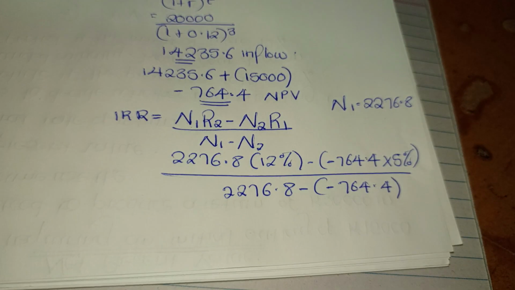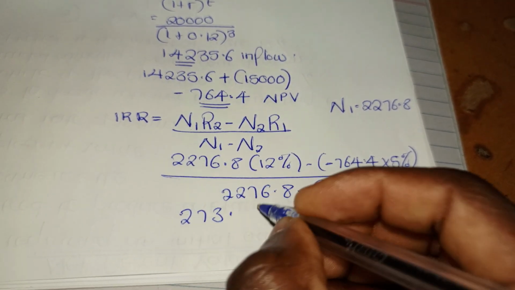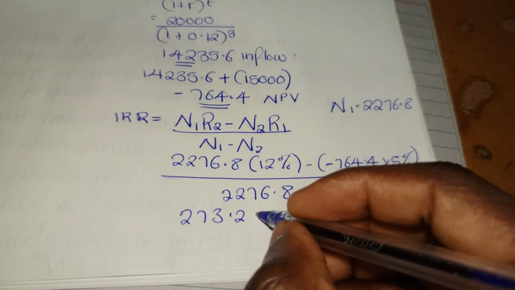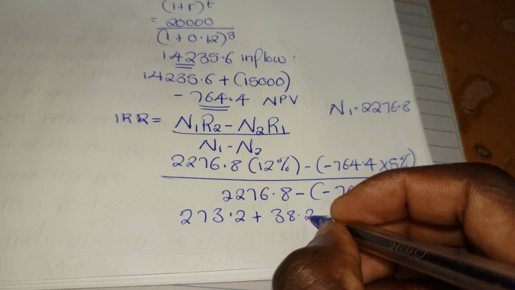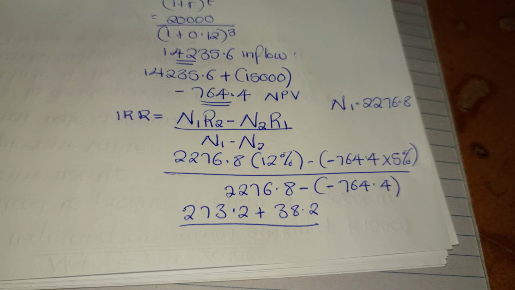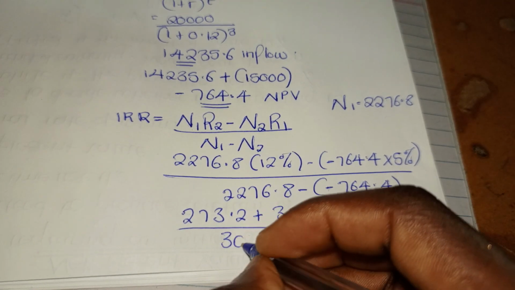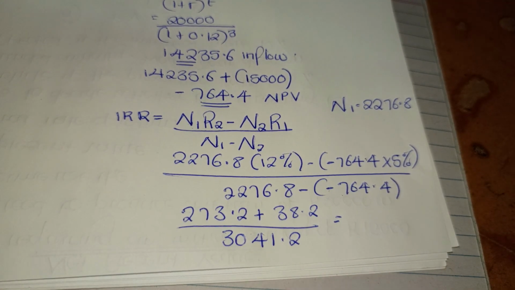So we will have something like 276.8 multiplied by 12%, and you will get 33.2. Then negative times negative is positive. So 764.4 multiplied by 5%, you will get your answer to be 38.2 over, where we will now add these two. We said negative times negative is positive. So 276.8 plus 764.4, you will get your answer to be 1,041.2. You can just go directly in adding this and you divide there.